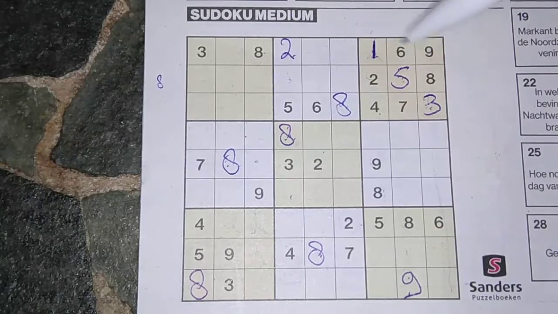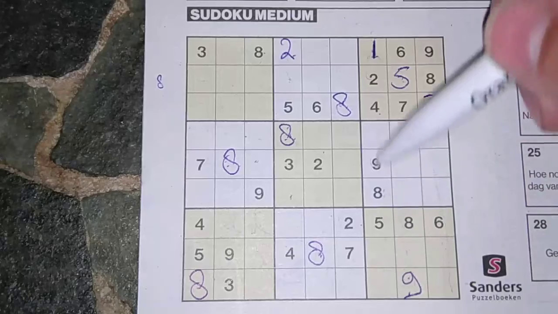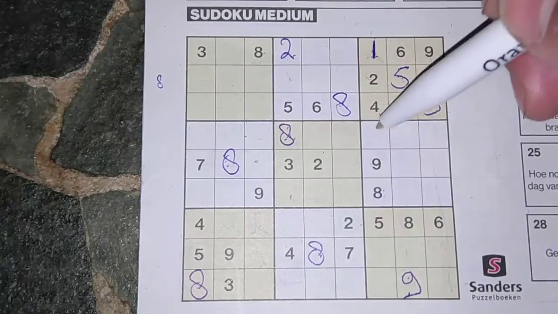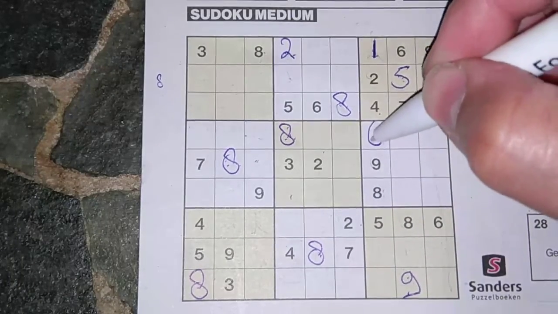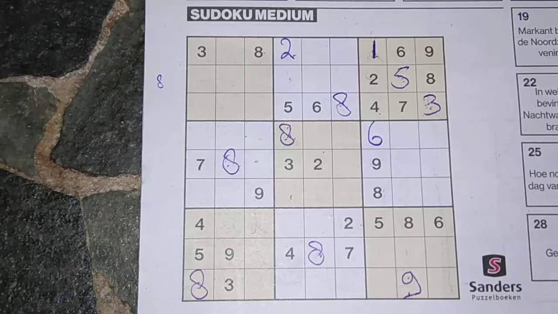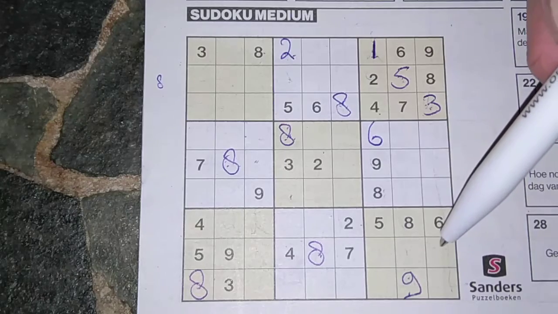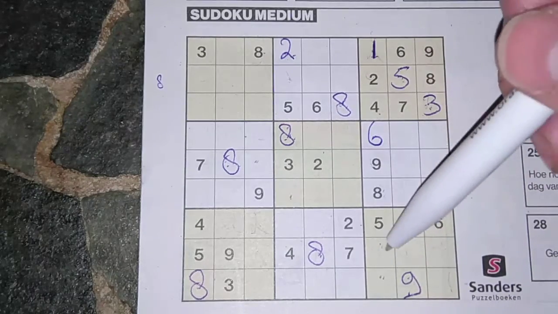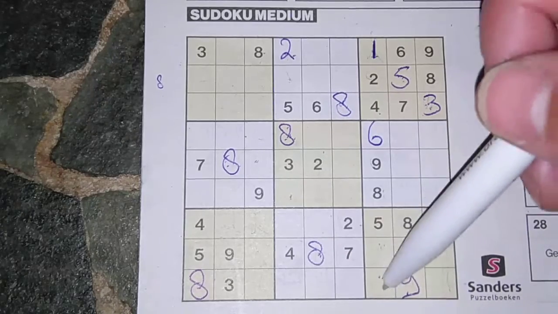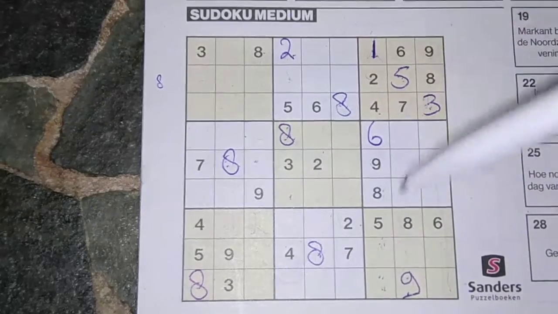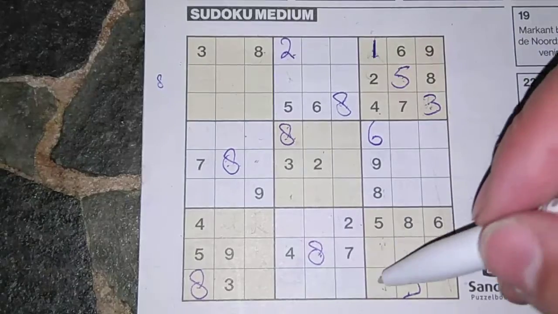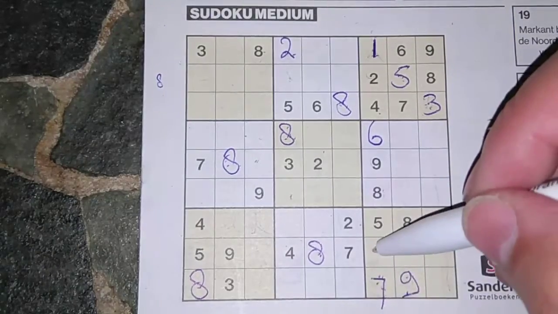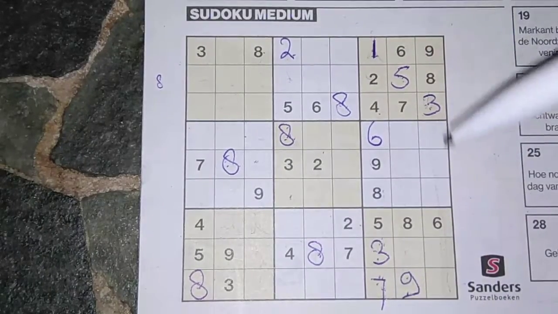6 in this column, 6 in the column next. So in that column, the only place for the 6 should be there. Then 2 numbers left in this column. The numbers 3 and 7. We have a 7 here, no 7 there. 7 should be here, and the 3 goes there.